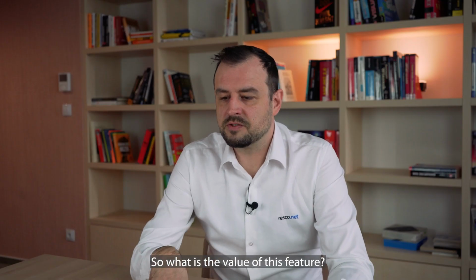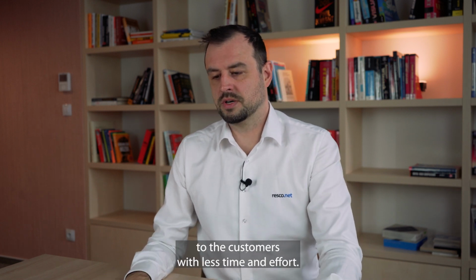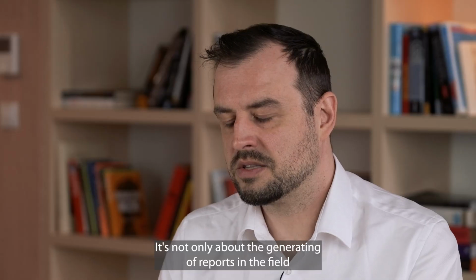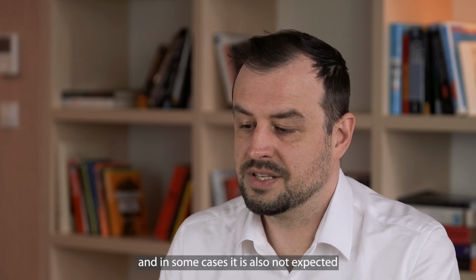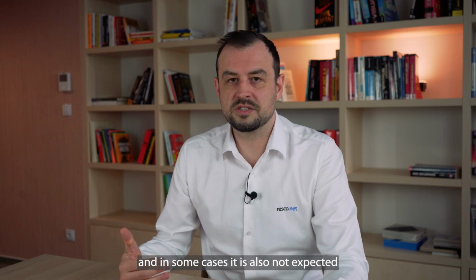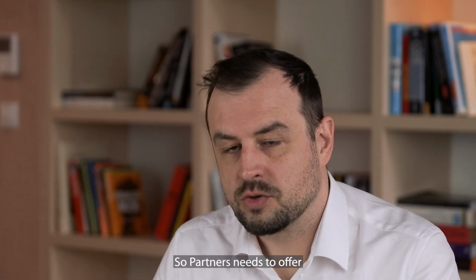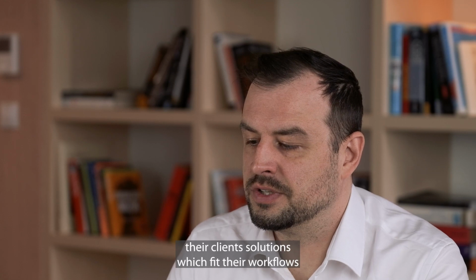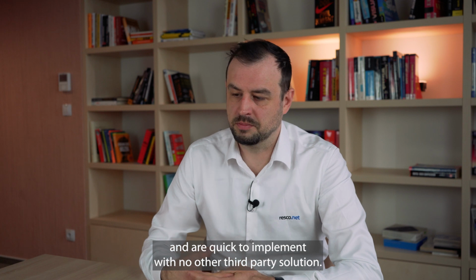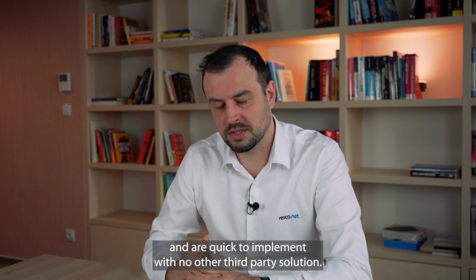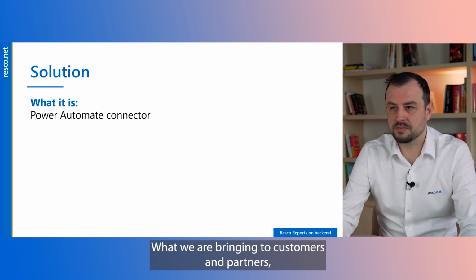So what is the value of this feature? Thanks to this, partners can deliver more value to the customers with less time and effort. It's not only about generating reports in the field, and in some cases it is also not expected due to the business processes of every single company. So partners need to offer their clients solutions which fit their workflows and are quick to implement with no other third-party solution. So what is the solution we are bringing to customers and partners?